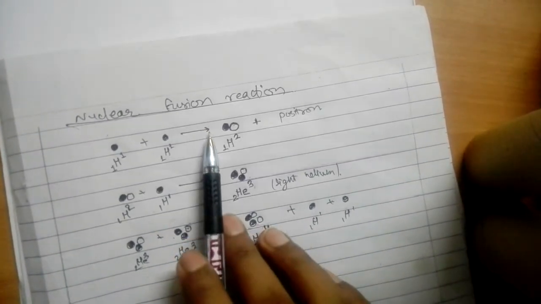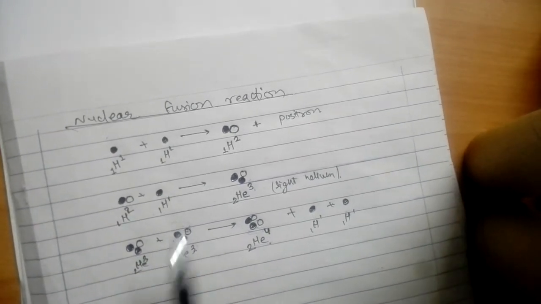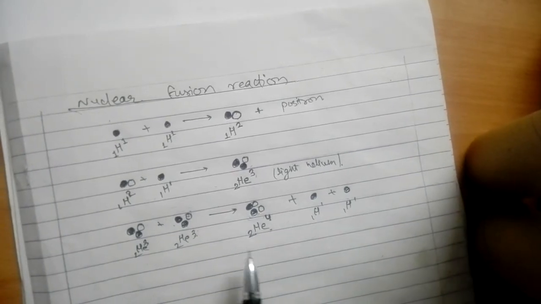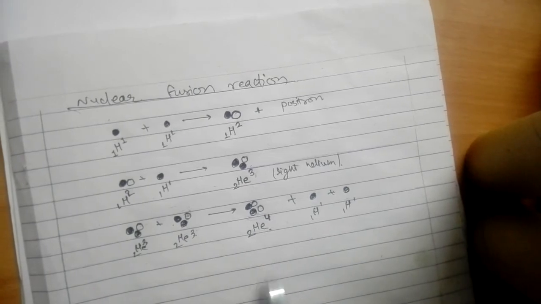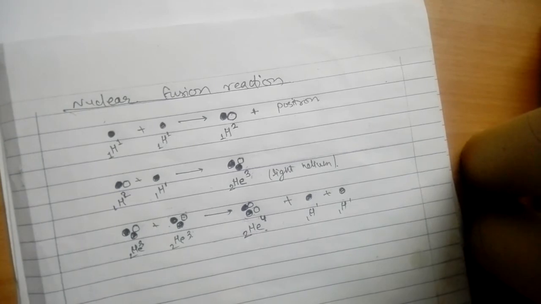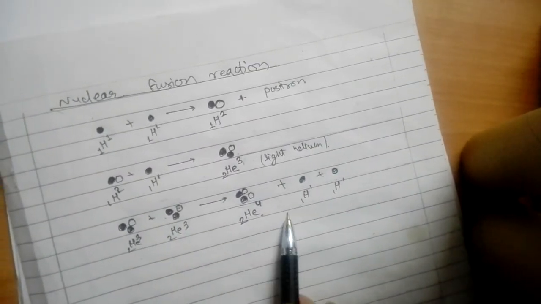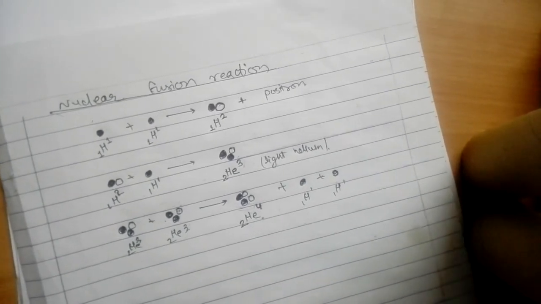So nuclear fusion releases a tremendous amount of energy in each step. If you continue this reaction, the same fusion reaction also produces carbon, nitrogen, oxygen and other elements as well. It will go on combining. It does not stop right here, but our syllabus covers only up to here, so I am going to discuss it only up to here.